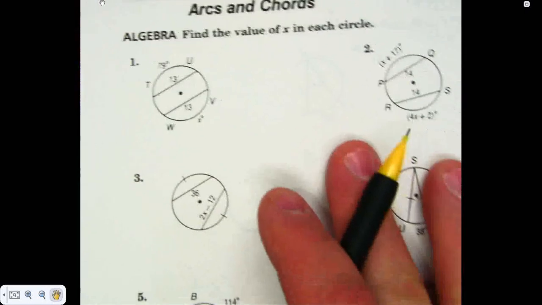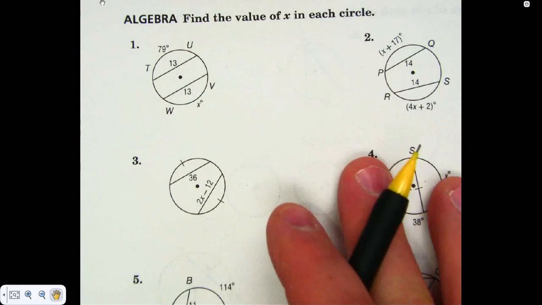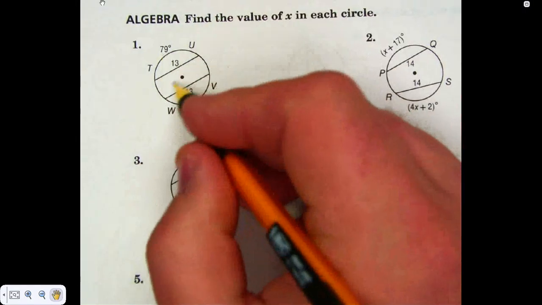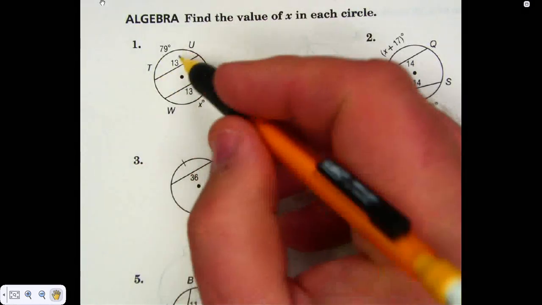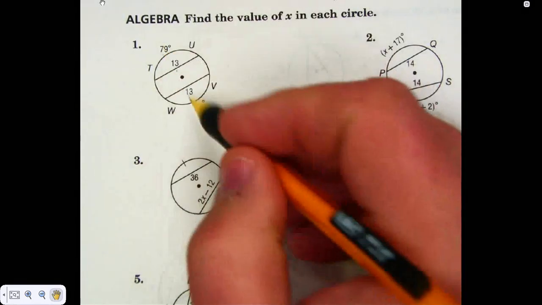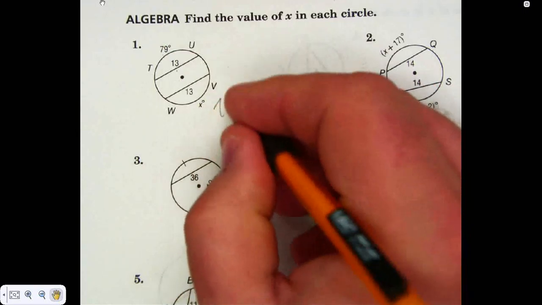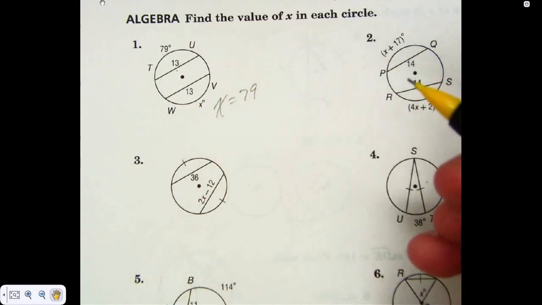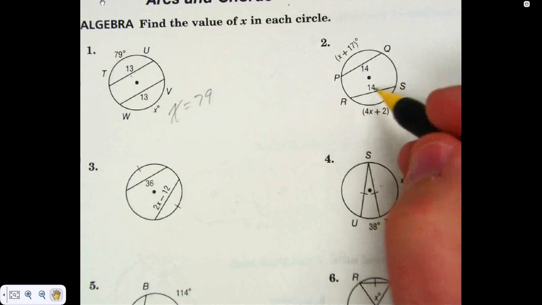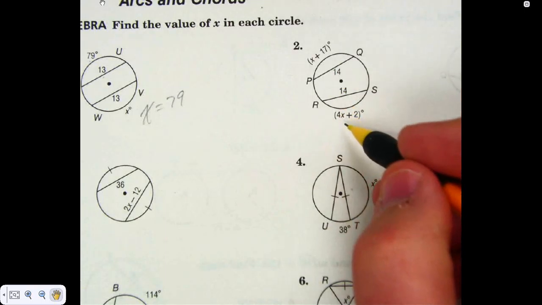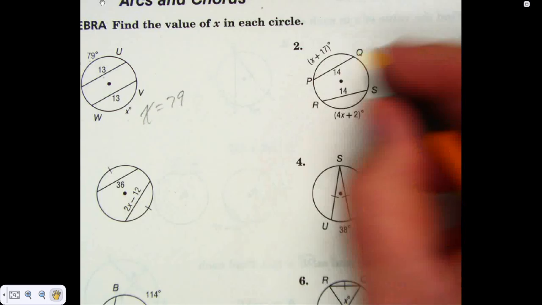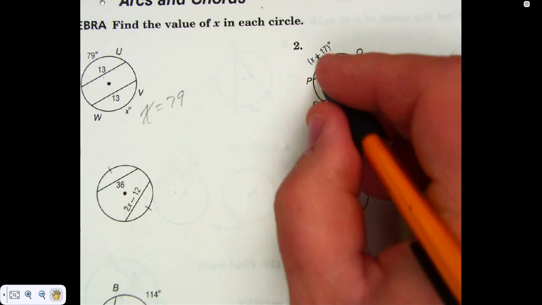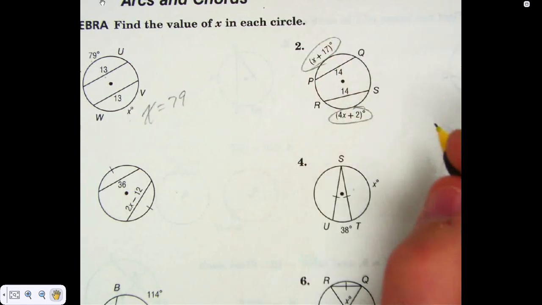Number 1, does it deal with concept 1, 2, or 3? 1 and 3, but both concepts 1 and 3 deal with congruent chords, don't they? But concept 1 deals with if the chords are congruent, the arcs are what? So X is what? Number 2, concept 1, isn't it? Chords are congruent, so the arcs are what? So what could I do to find X? How does this relate to this?